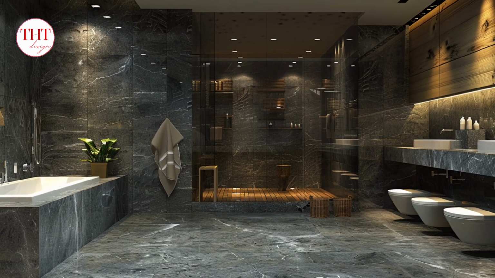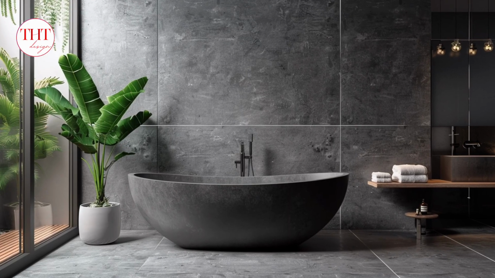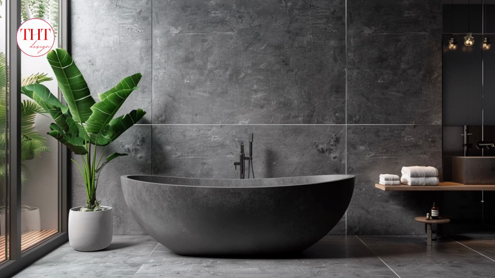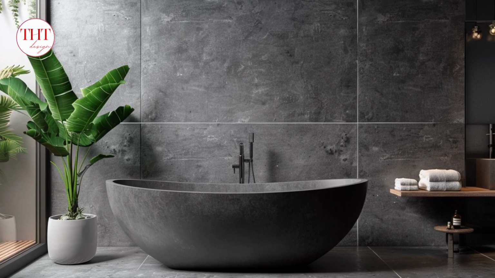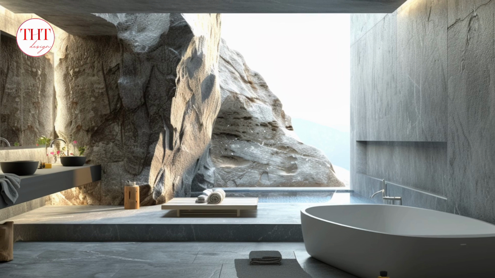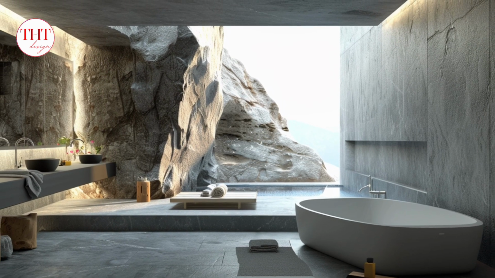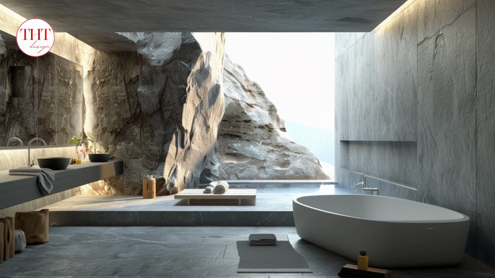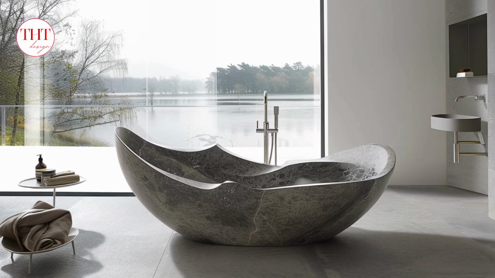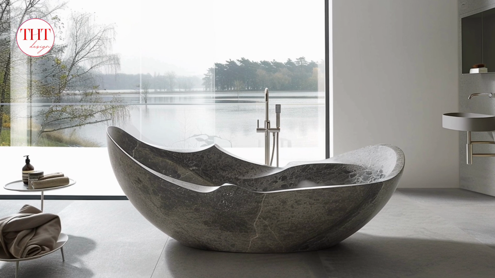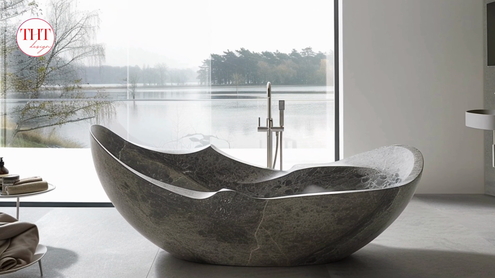Establish a realistic budget for the project, considering the cost of the stone tiles, wall and floor, vanity, fixtures, lighting, and any additional features. 2. Measure your bathroom. Carefully measure your bathroom's dimensions, including wall lengths, ceiling height, door and window placements, and existing plumbing locations. This information is crucial for planning the layout of your vanity, shower/tub, and toilet. Consider professional measuring for complex layouts.